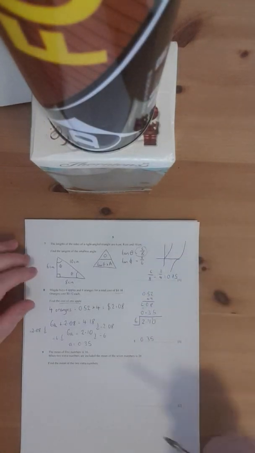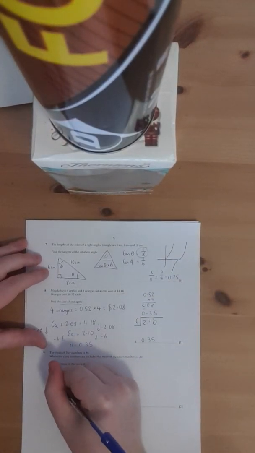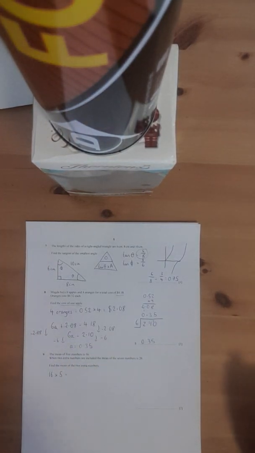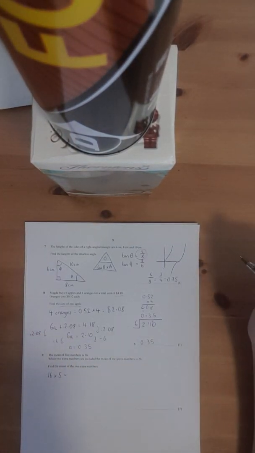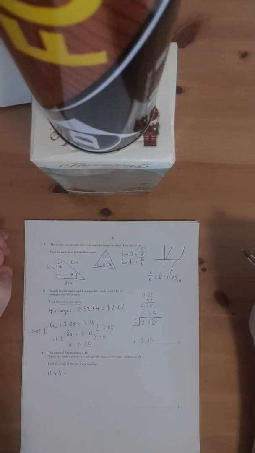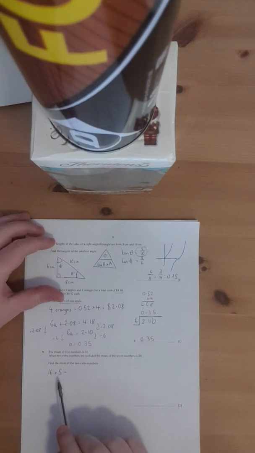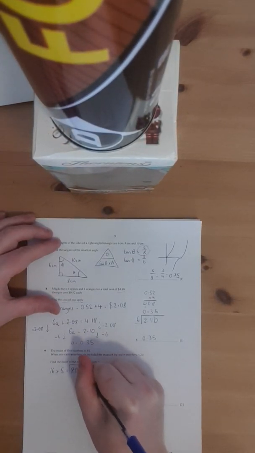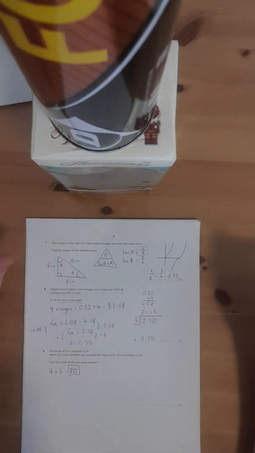Okay, so if we take the first 5 numbers, they must all add up to the mean, the average, 16 times 5. So if we do 16 times 5, well, 10 times 5 is 50, 6 times 5 is 30, so that gives us 80. So that's the first 5 numbers.